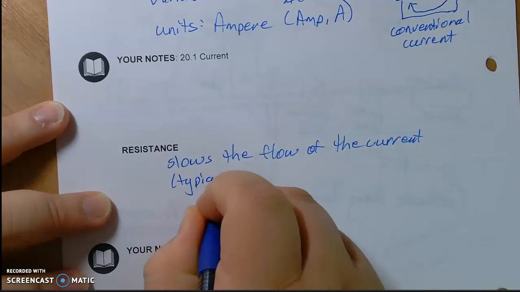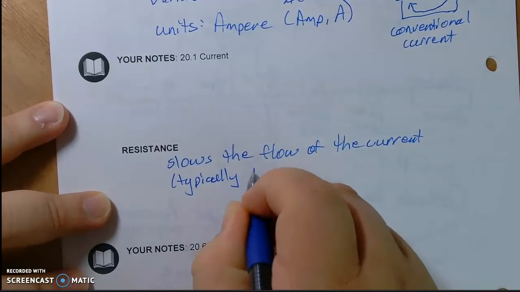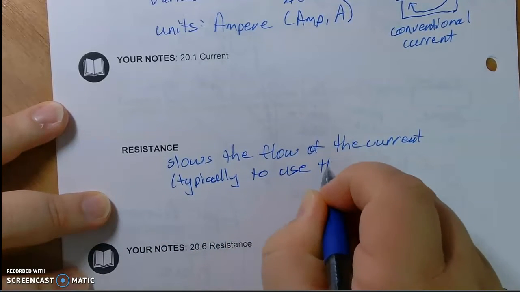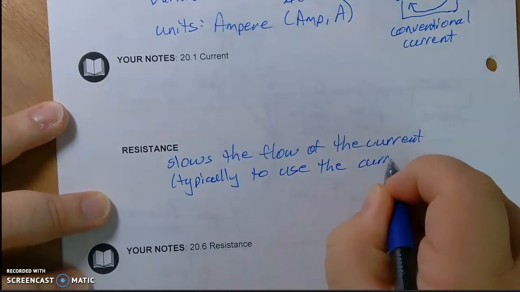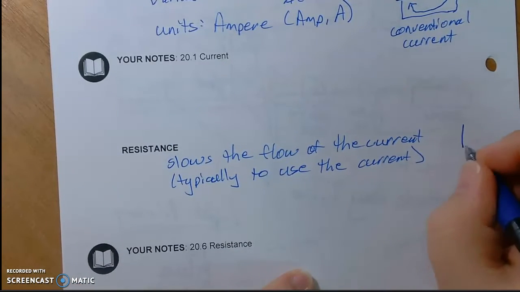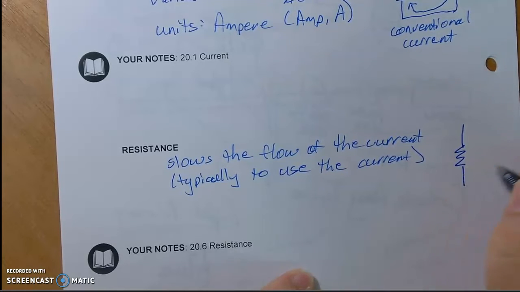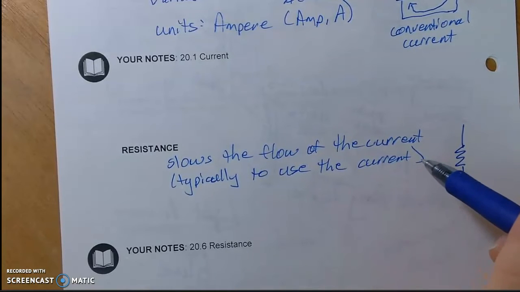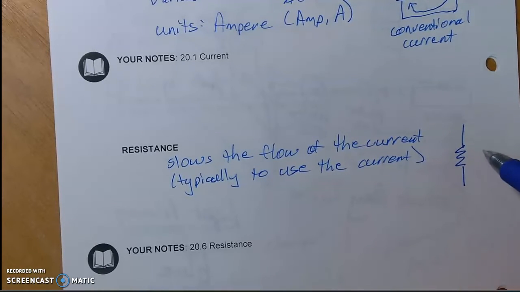Typically, to use the current. So we're going to simplify things way down, and we're going to say that anything that's using current is just a resistor. We did just use plain resistors, as we saw in that circuit before school got out. But anything that slows down the current or uses current, we're going to use this symbol for a resistor.